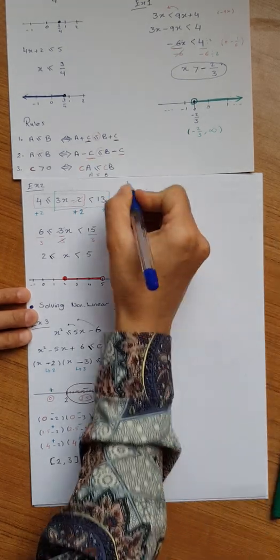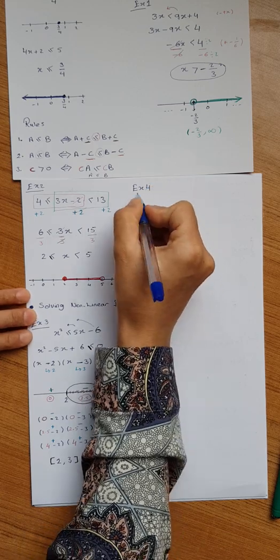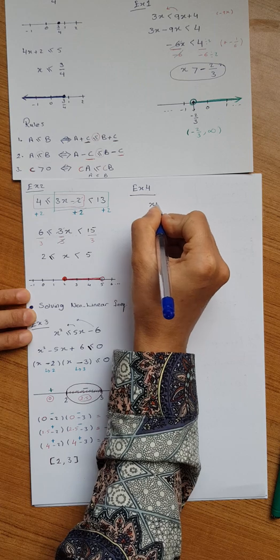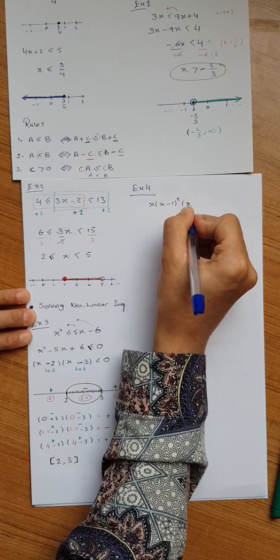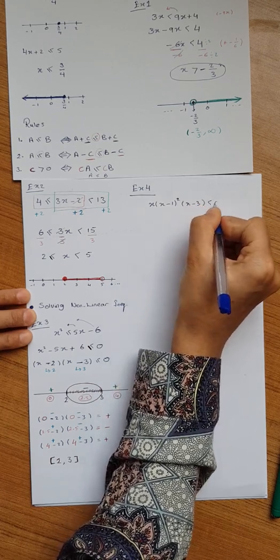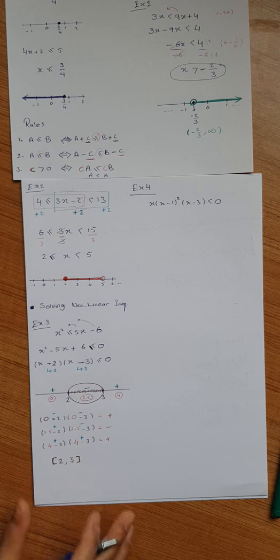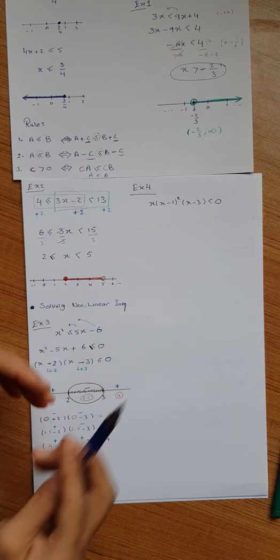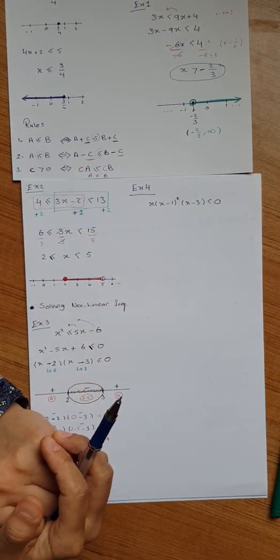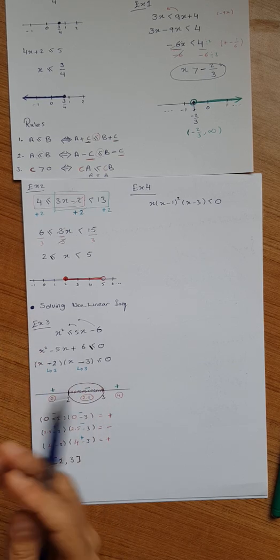In example 4, it says again, solve the nonlinear inequality that is given to us. The inequality that is given is x multiplied by (x minus 1) all squared, and multiplied by (x minus 3), all less than 0. If you look at this, it is not a quadratic inequality. Here we have got 1 x, 2 x's, and 1 x, so we have got x to the power of 4 if we expand that expression. But it is factorized already, so you do not need to do the step of factorization. One step has been done for us.